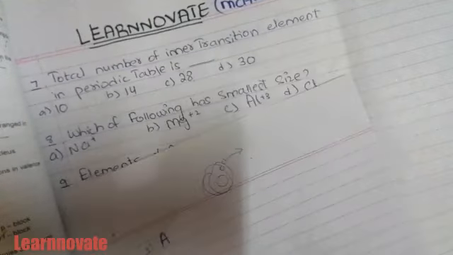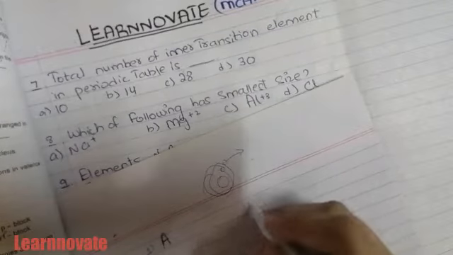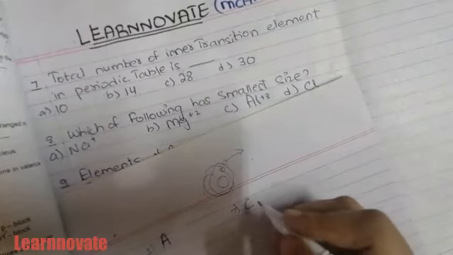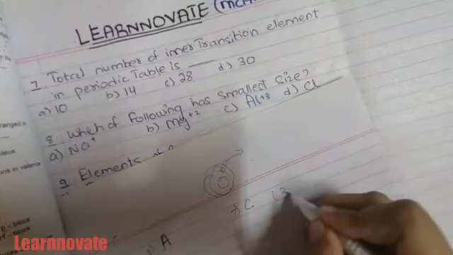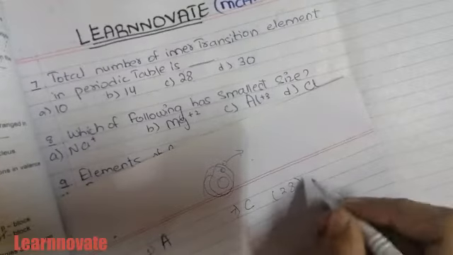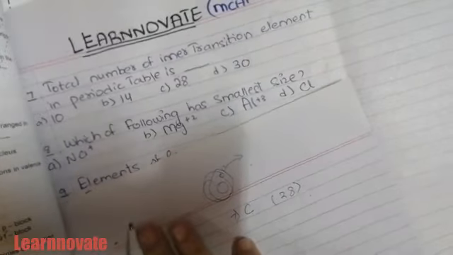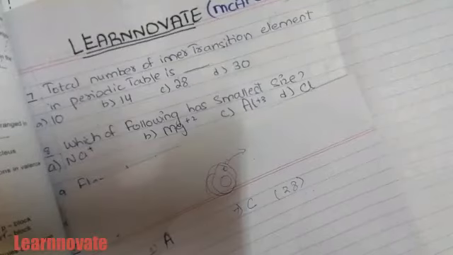Learn this concept. Coming to the next question: the total number of inner transition elements in the periodic table is. The answer for question number 7 is C. The total number of inner transition elements in the periodic table is 28. You have to learn this. Next, which of the following has the smallest size? This question has a concept behind it.